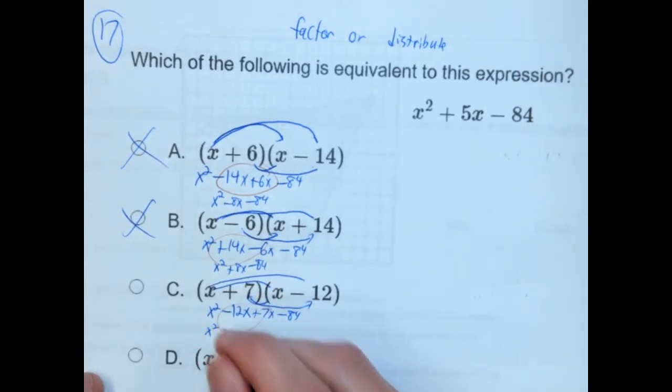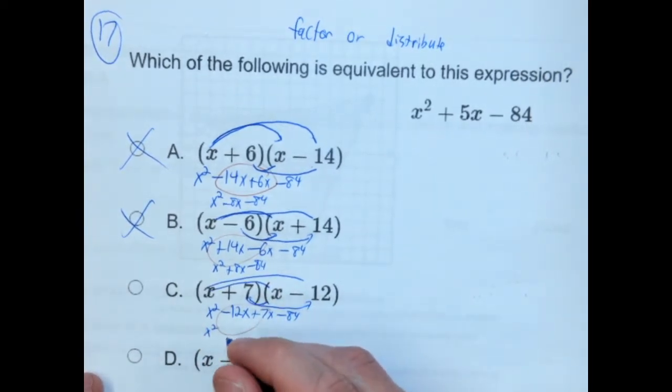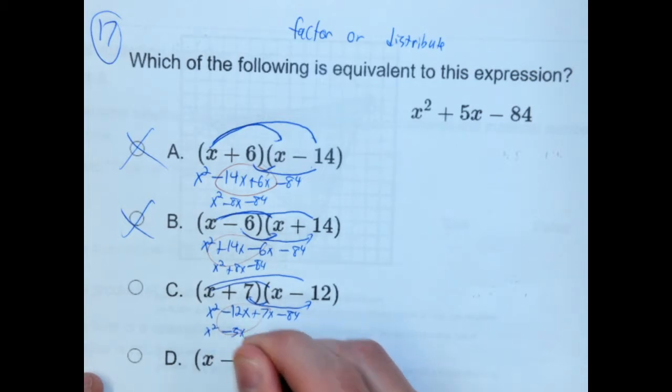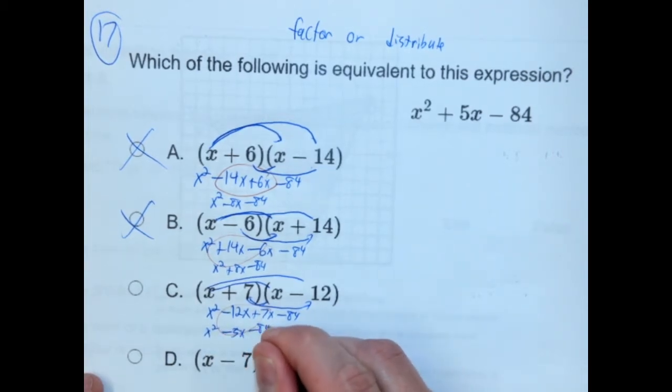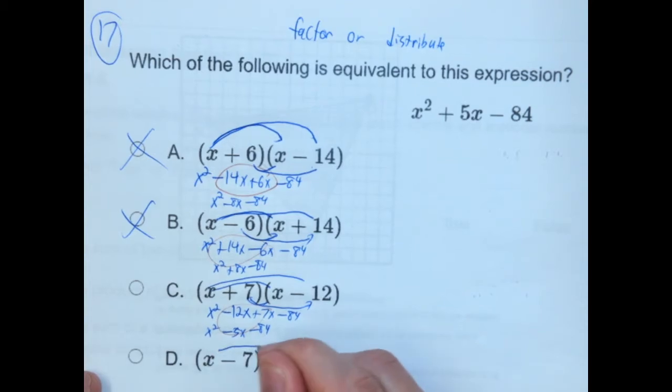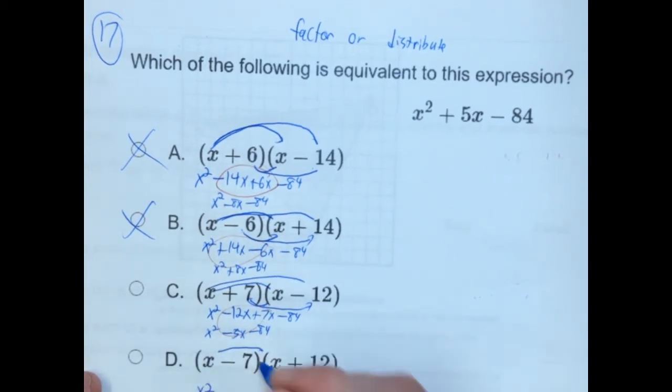X squared, it's going to be negative 5x. Yeah. So we almost had it. So it better be D, right? And then the last one, this should be it. X times x is x squared.